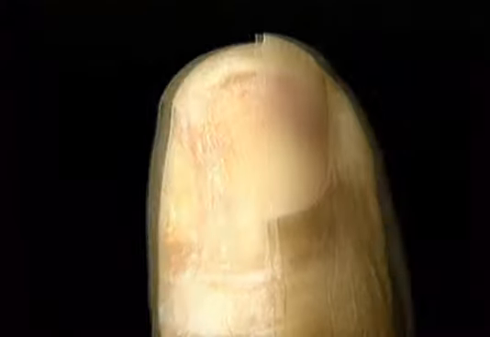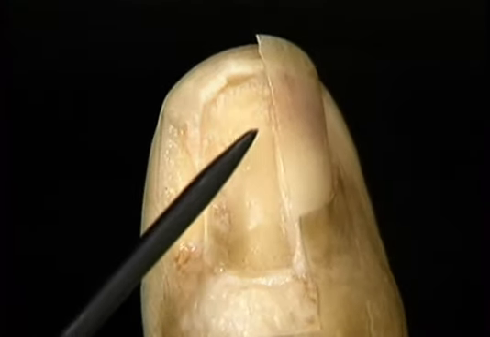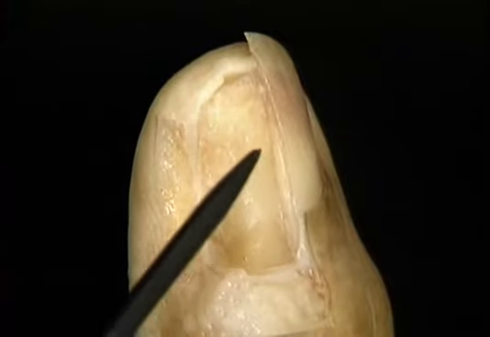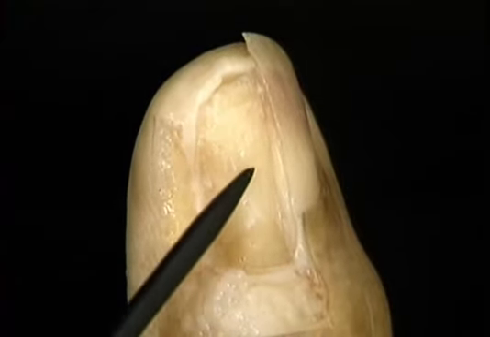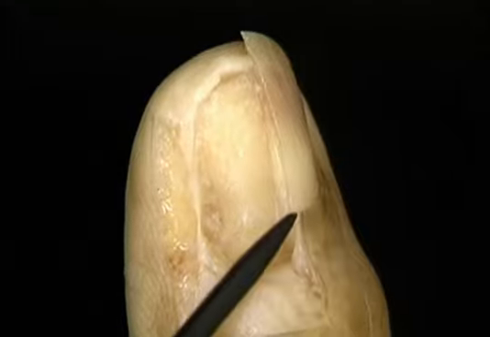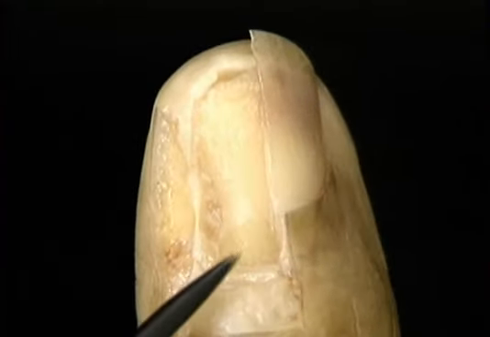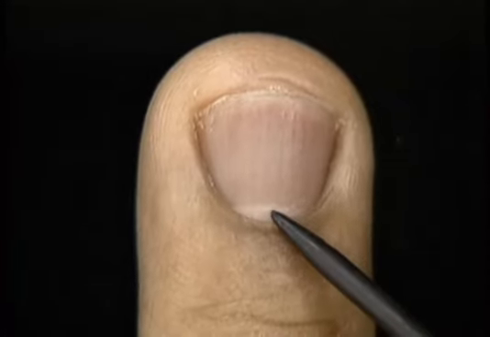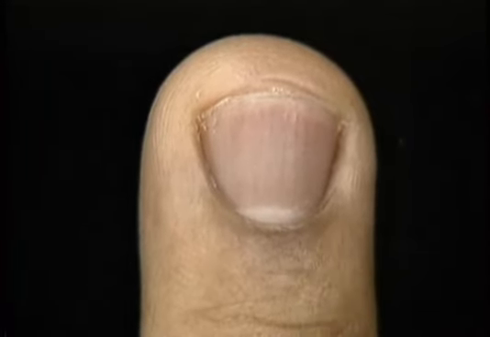Finally, we'll remove part of the nail bed. Here's the cut edge of the nail bed. It's closely adherent to the underlying distal phalanx. The actual nail-forming tissue is just here. It's the nail-forming tissue that produces this pale area, the lunula, that's visible at the base of many people's nails.